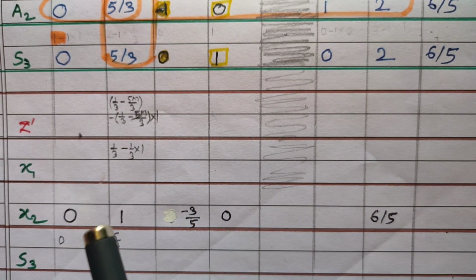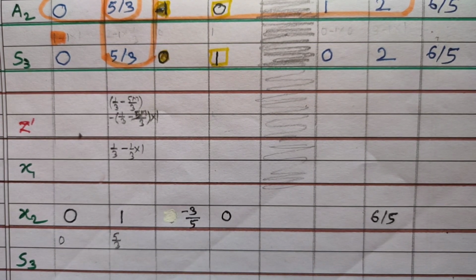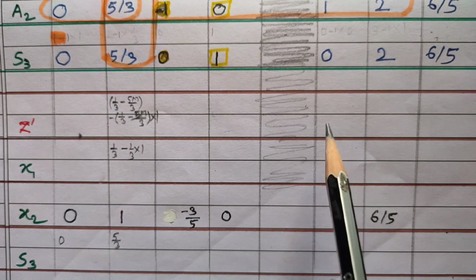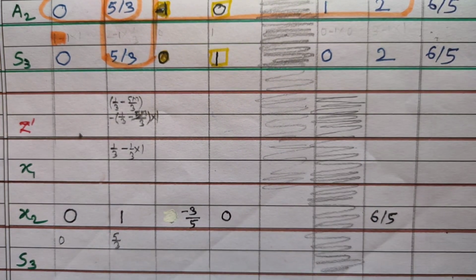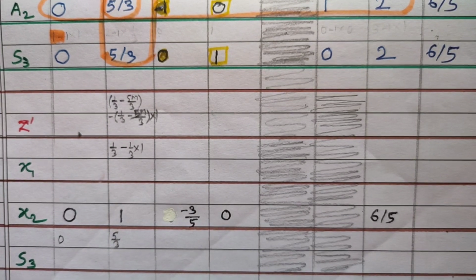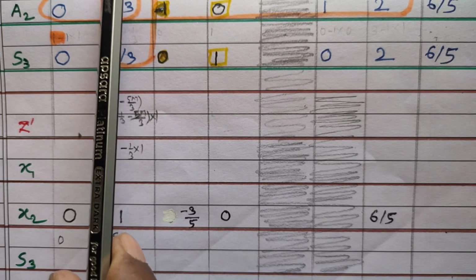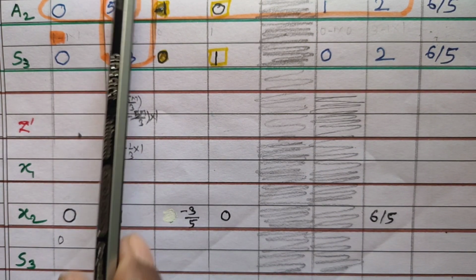6 upon 5. Here the artificial variable is the outgoing variable, so the column containing the artificial variable A2 we have to keep empty, and A1 also empty. So these columns are empty for iteration number 2. And now the key column from iteration number 1, 1 upon 3 minus 5m divided by 3, as it is.